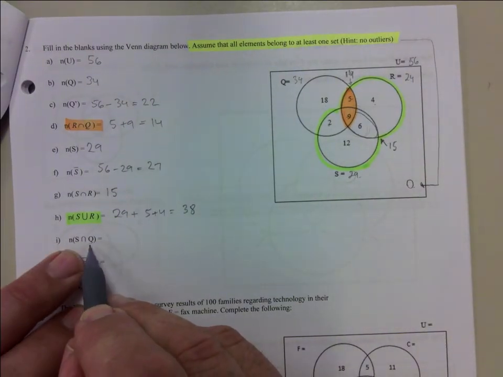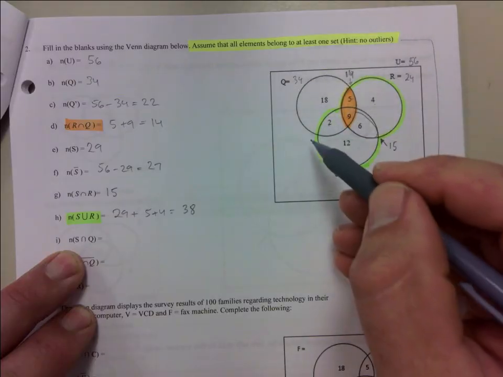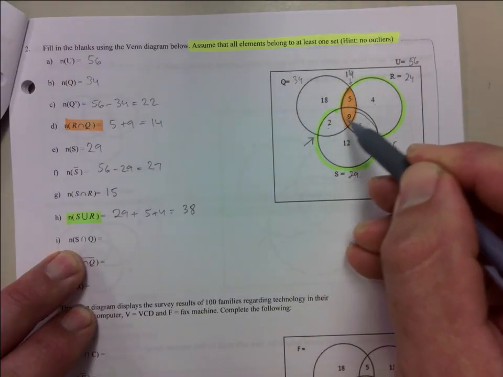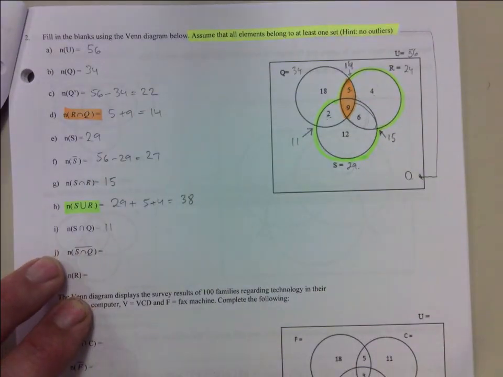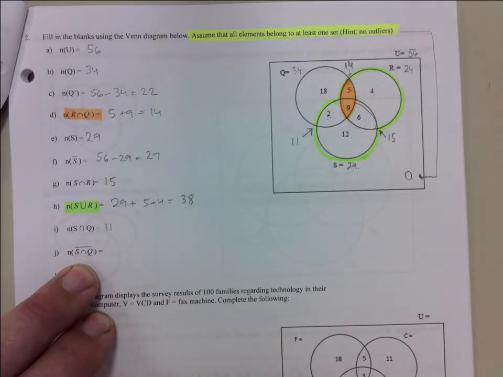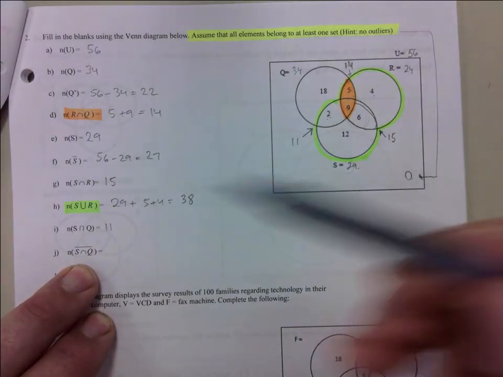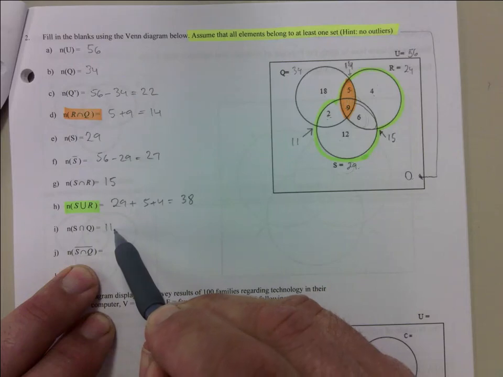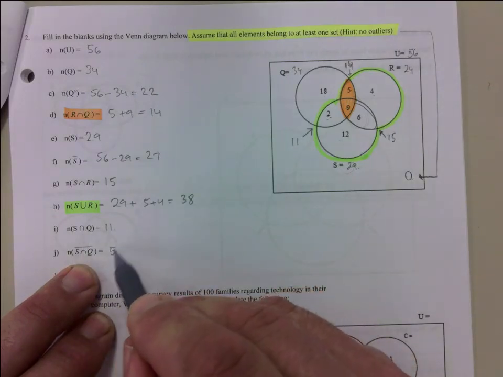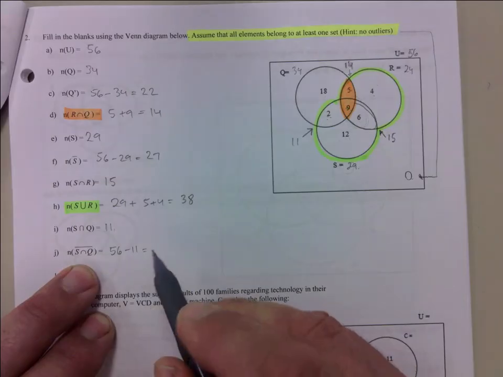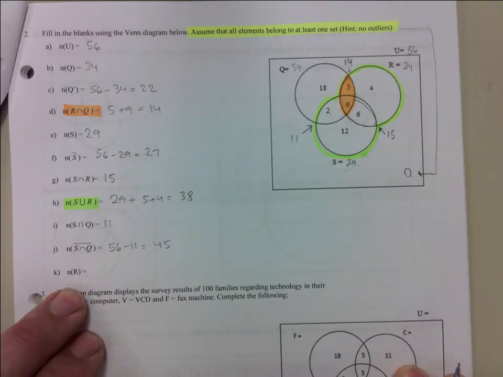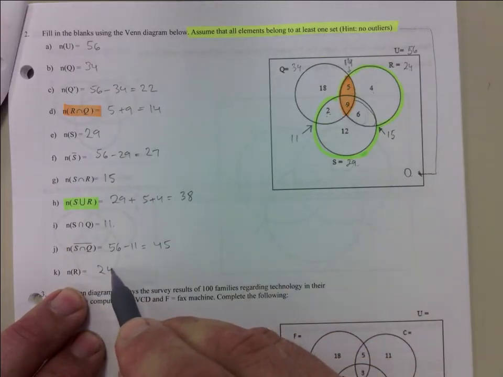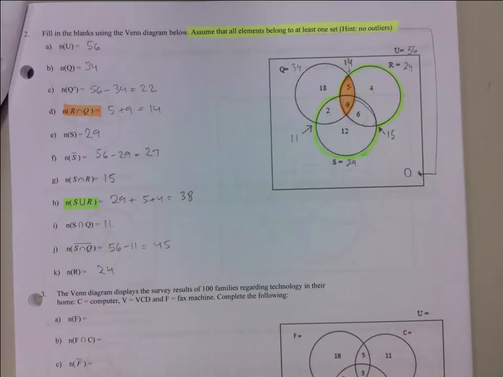S and Q, where is that at? S and Q is right there. That's 11. So 11 it is. S and Q not. And again, we were going to focus on what is it. It's 11. So not will be 56 minus 11. So then I get 45. And R is 24. We got that. Let's do the next one together.